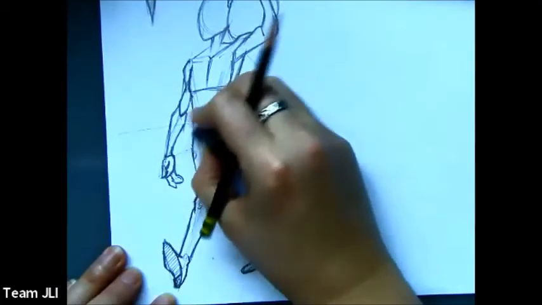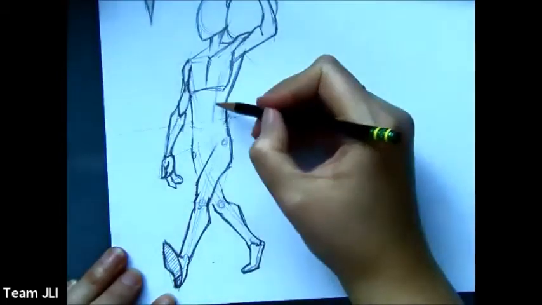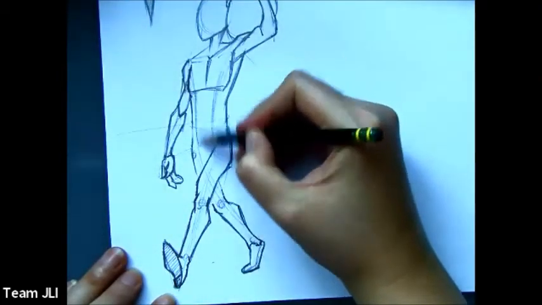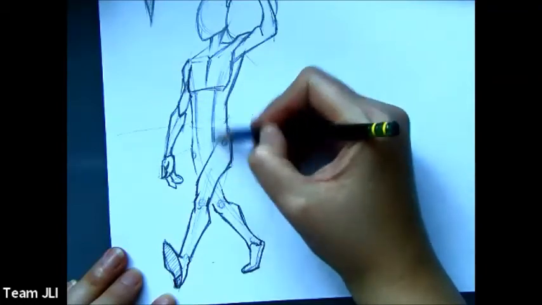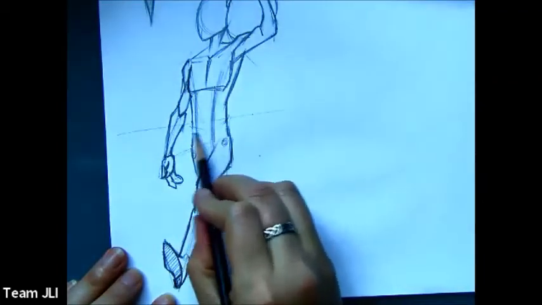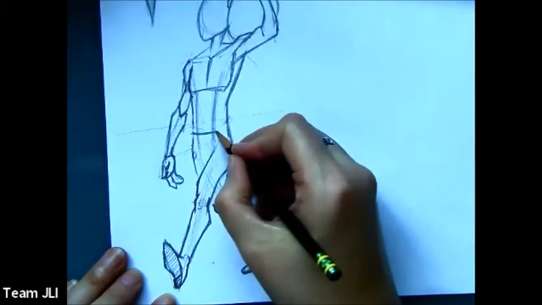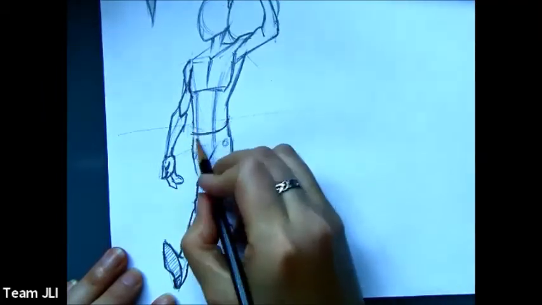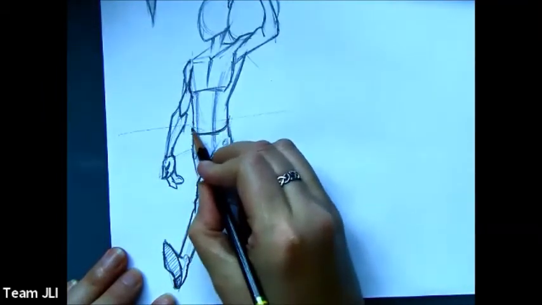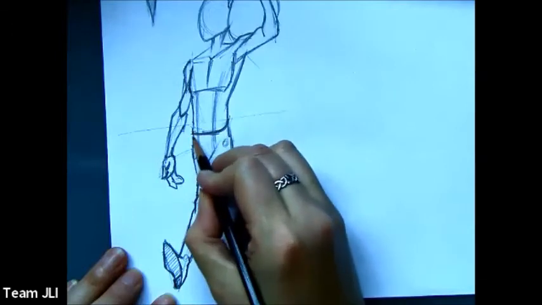Our torsos have a side and a front. So if you take kind of that abdominal portion that we sometimes block out, that's going to be the front, and then it'll curve around the side. Subtle difference, but a difference nonetheless.